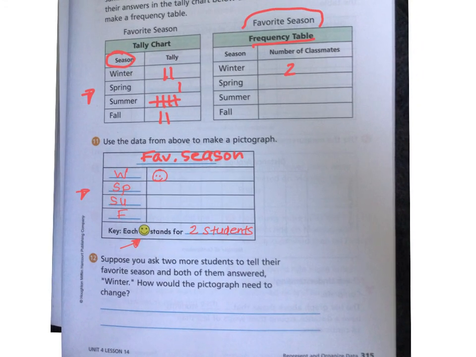And I don't know if anybody remembers, but what happens? Like for summer, your number is 5. Right? So you're like, well, if I do 2 smiley faces, that's 4, but then how do I make that last 1? Do you guys remember how they did a half a smiley face, right? So you can do a half a smiley face if you need to, if you have an odd number like that.